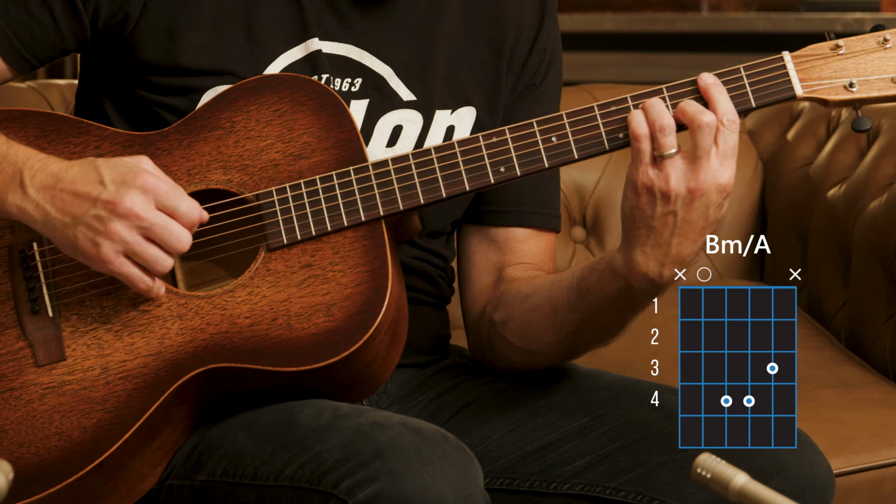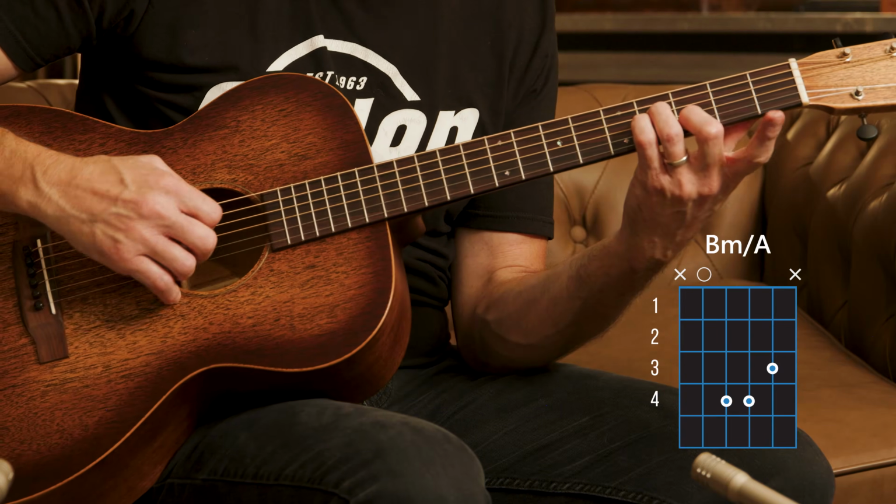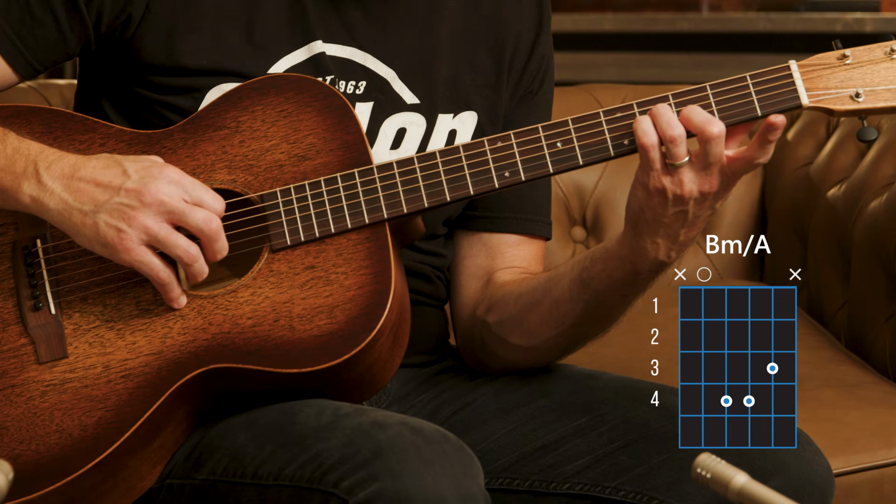How do I do that? Well, just take your index finger off, and you can either not play the high E and just let your index finger just kind of chill for a second. It does a lot of work.